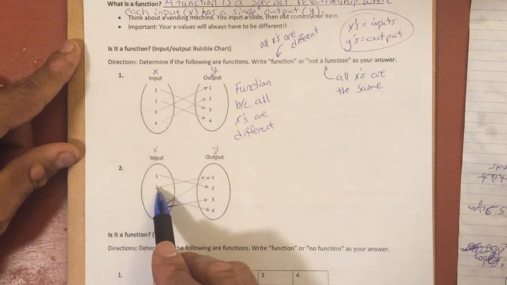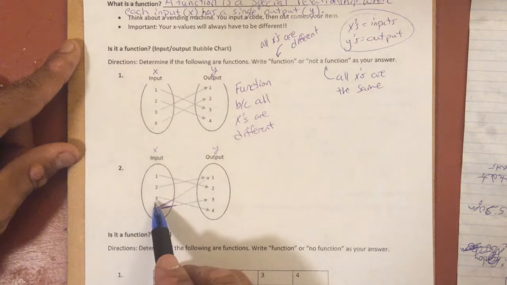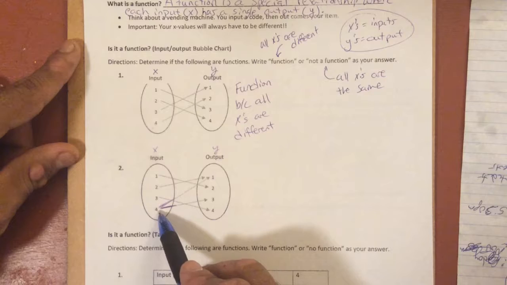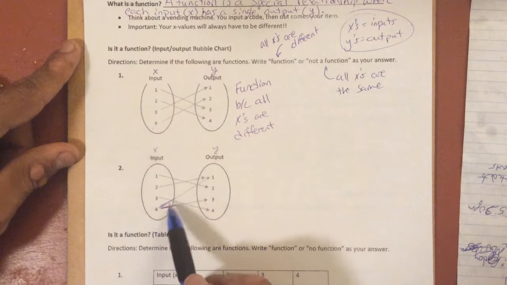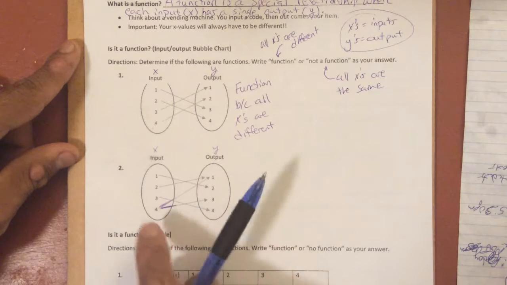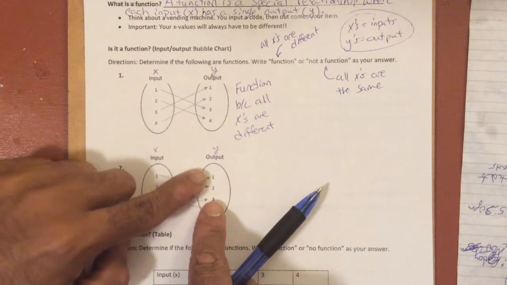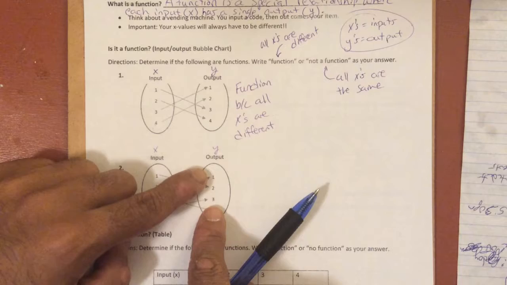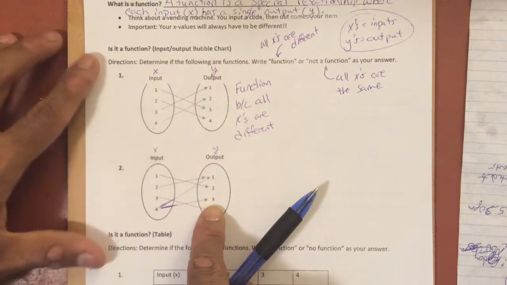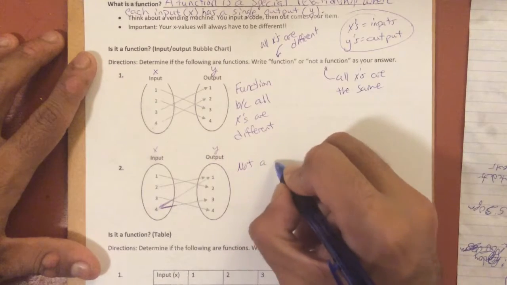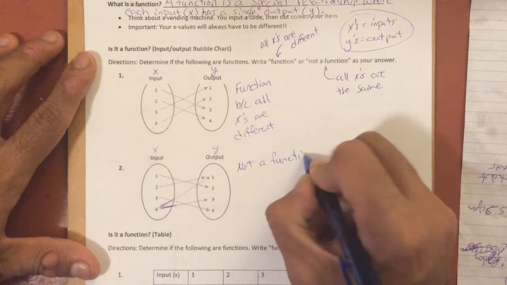This number 2 has one line coming from it. This number 3 has one line coming from it. But what do you notice about the 4? There are 2 lines. So that means if you were to type the number 4 into your vending machine, this vending machine has to make the decision between item number 1 and item number 3. That's a problem. That's not functional. So the answer is not a function.